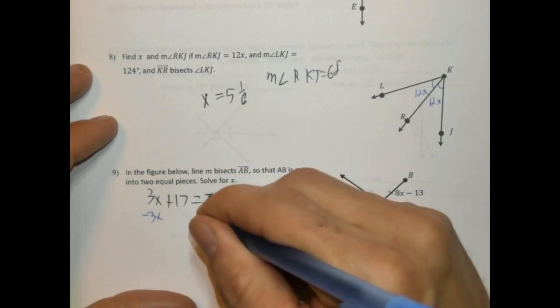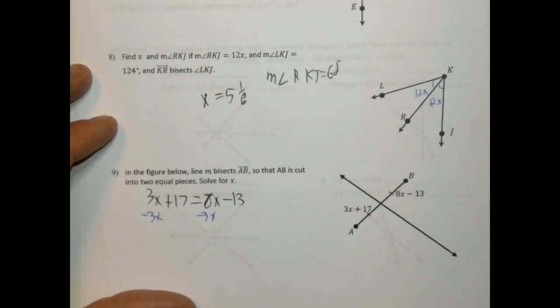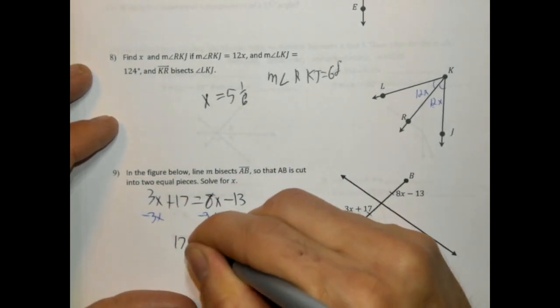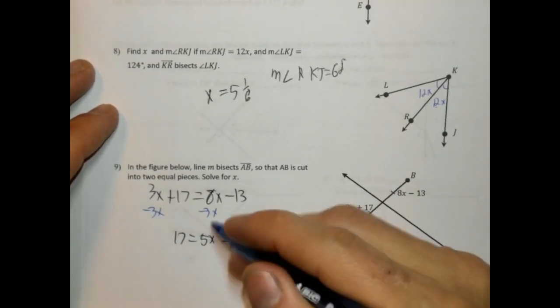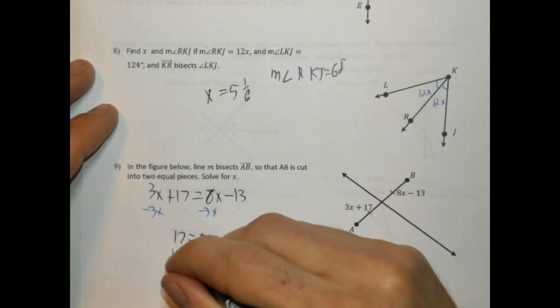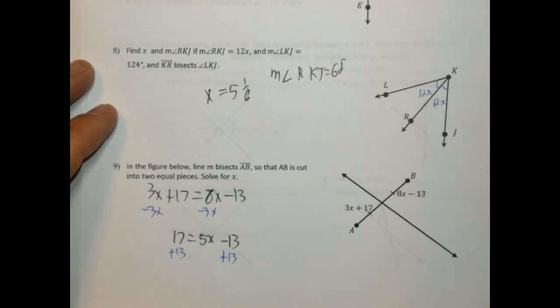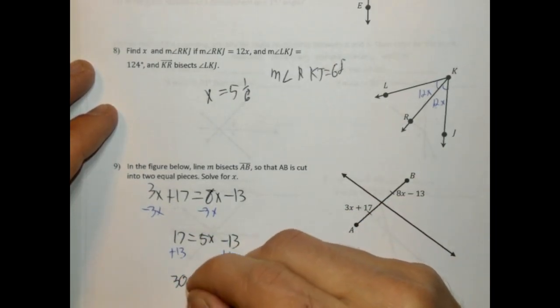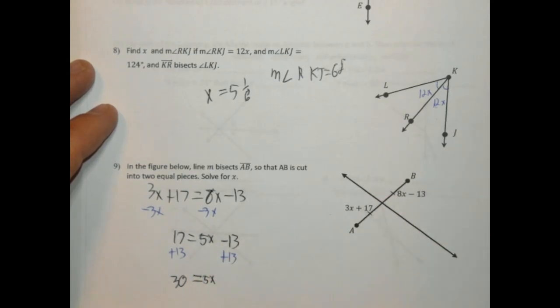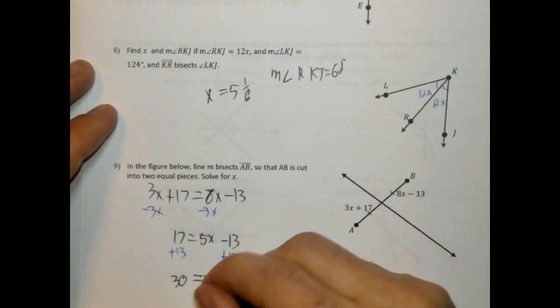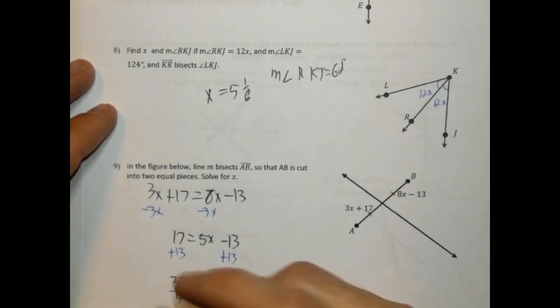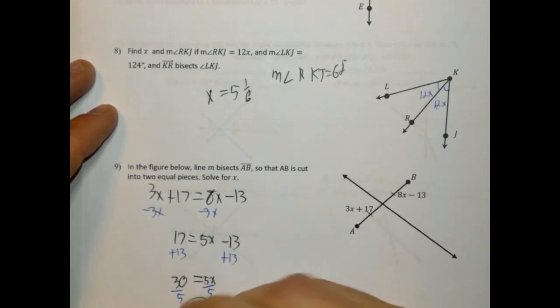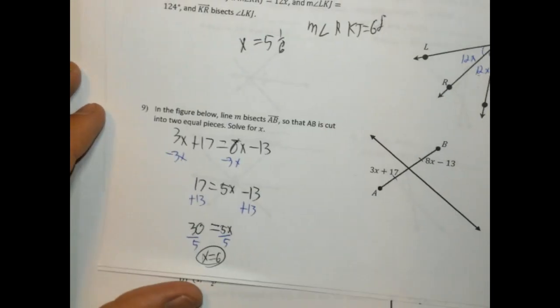So we're going to subtract 3x from both sides. 17 equals 5x minus 13. We're going to add 13 to both sides. It's going to be 30 equals 5x. Divide both sides by 5. X equals 6. Alright, that wasn't that bad.